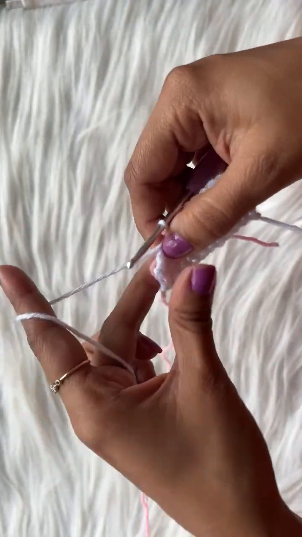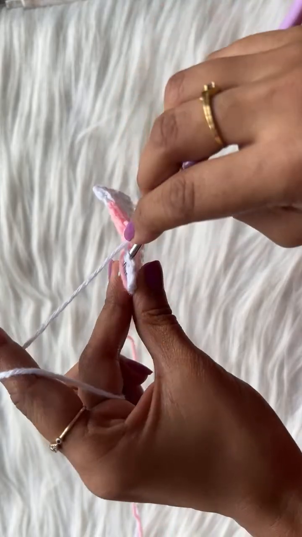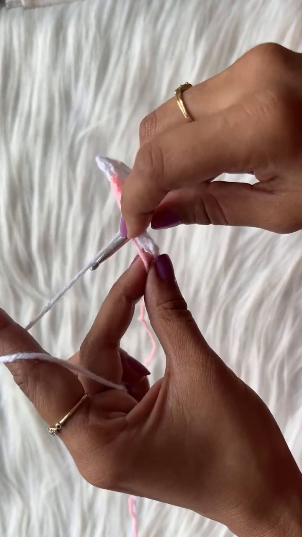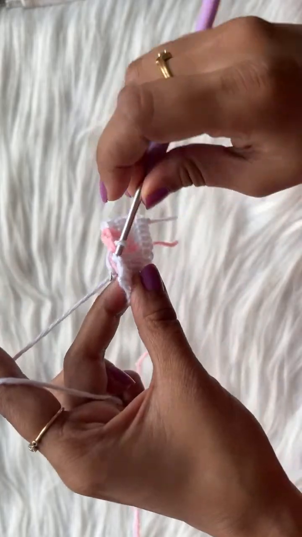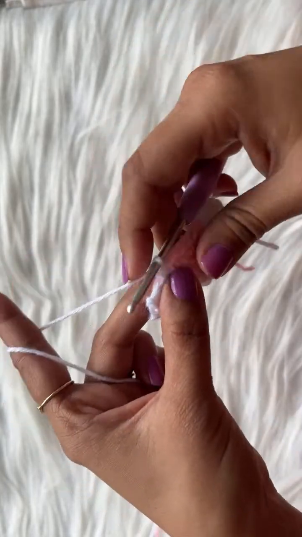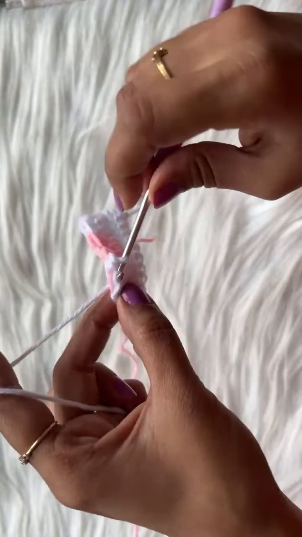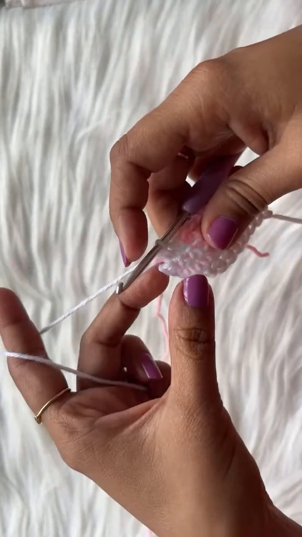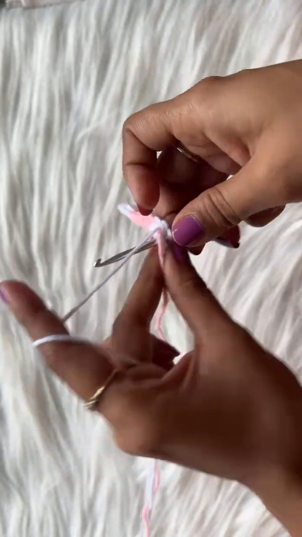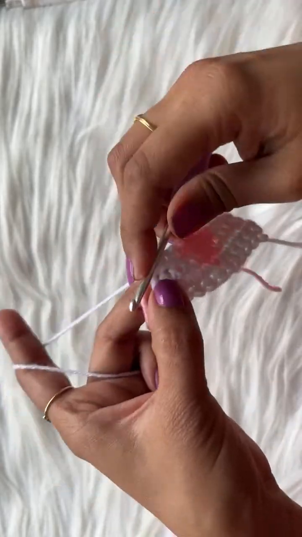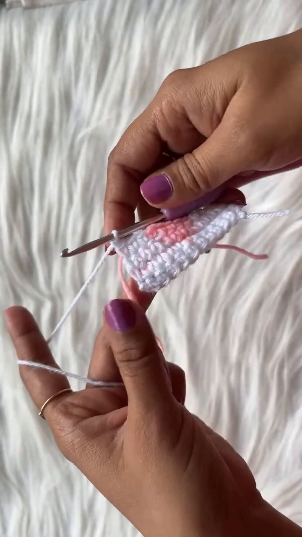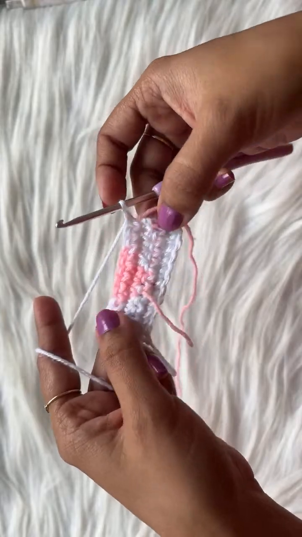And insert your hook in the next stitch. Your pink yarn should be on top of the hook as well. Pull the yarn and do your single crochet. And it's done, guys. Do a chain 1 after that. Now turn your work.